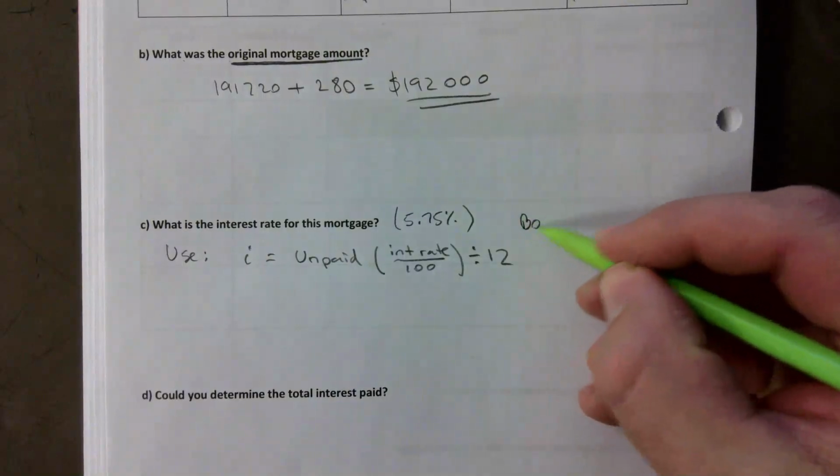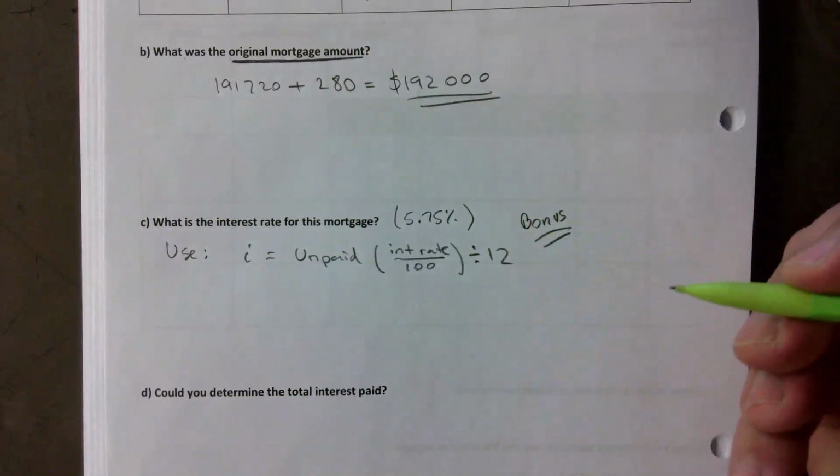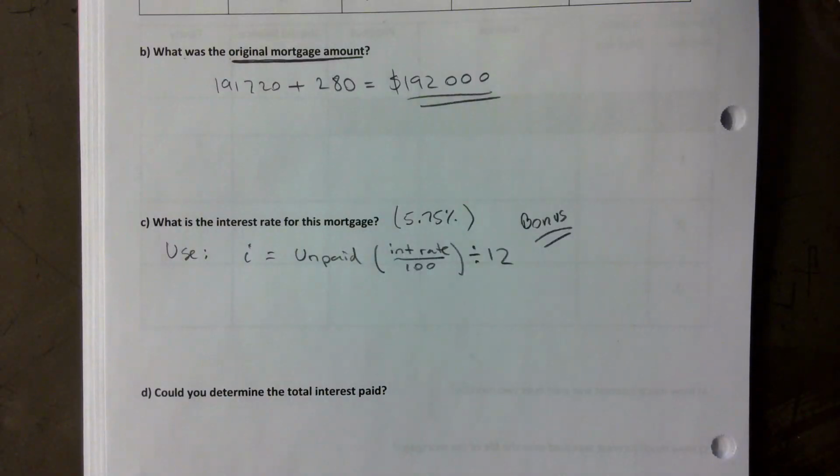I will say bonus. Okay, so I don't want you to get stuck on this one and be like, oh, I'm not going to be prepared for the test. Like, no, this is above and beyond. Okay.